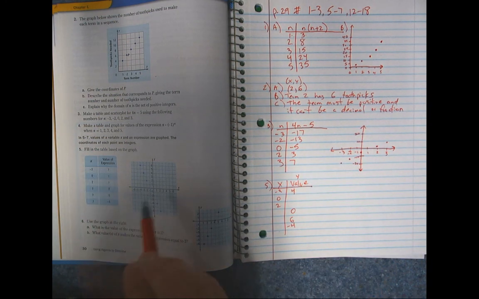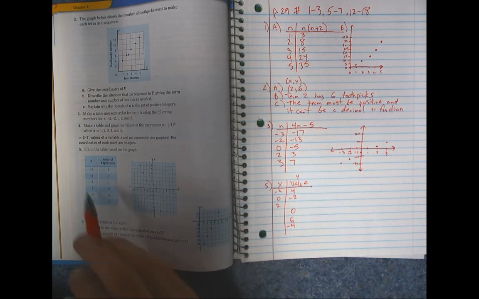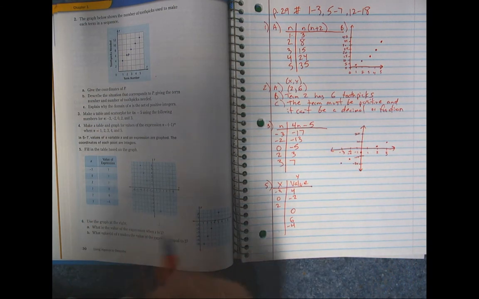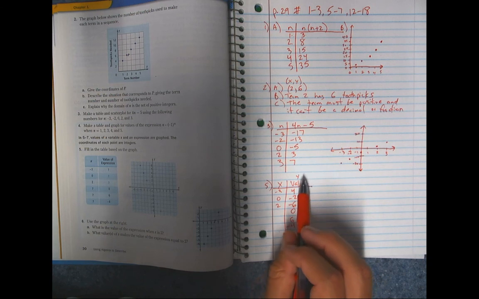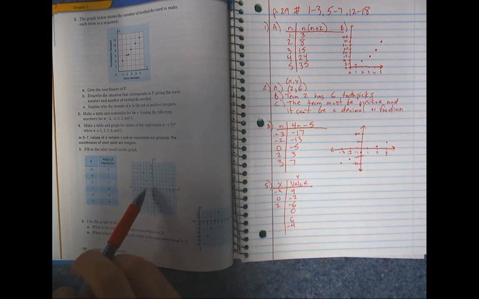When x is 0, value is -2. When x is 2, value is -6. Okay, now we got to go the other direction. The value is 0, so the y value is 0. That's the up and down. So the y value is at 0 here. So what is the x value, left to right?